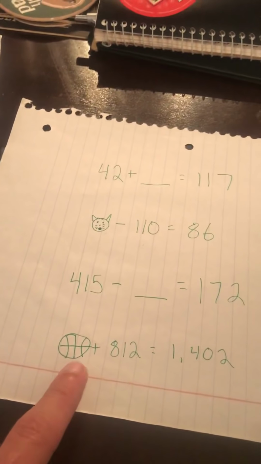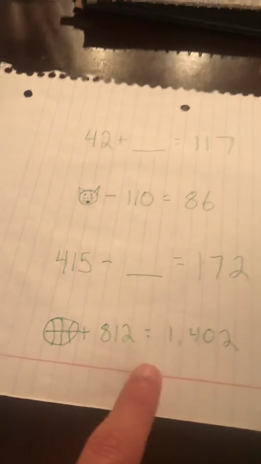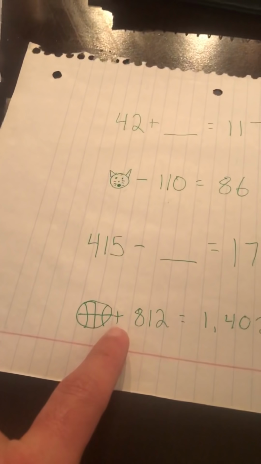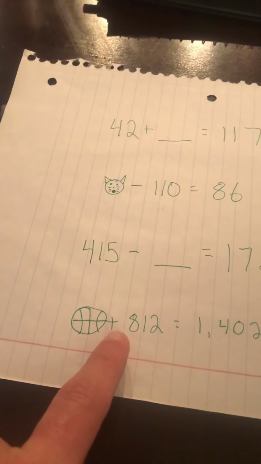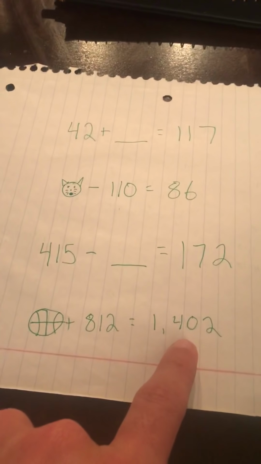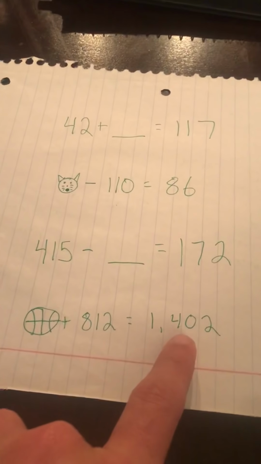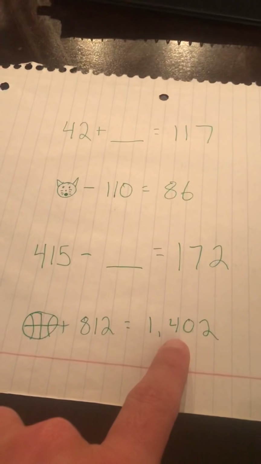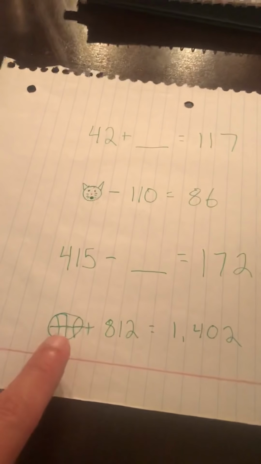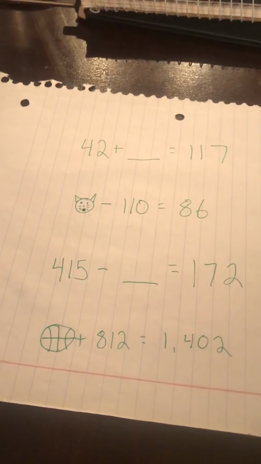Right here, I have basketball plus 812 equals 1,402. We must identify the problem first. It is a plus sign. Since it is an addition sign, we know that it always ends with the greatest number. Since it ends with the greatest number, we know that we already have the greatest number. So instead of adding to go up to the greatest number, we must subtract to find the smaller number for basketball. Bigger number goes on top when we subtract.